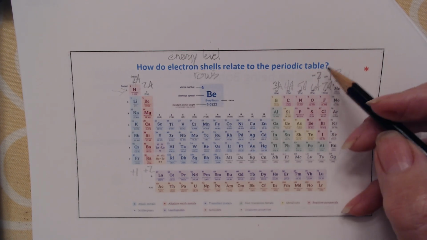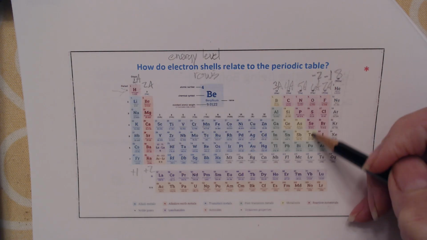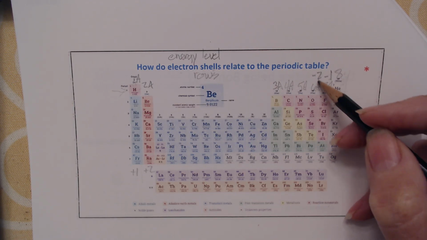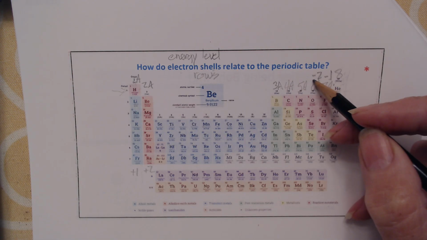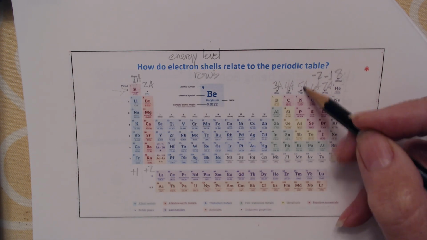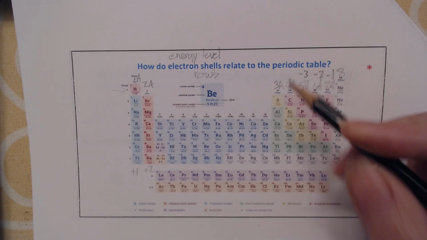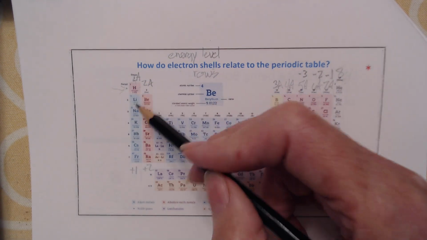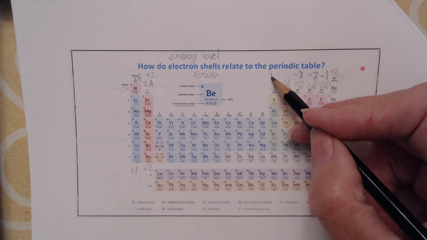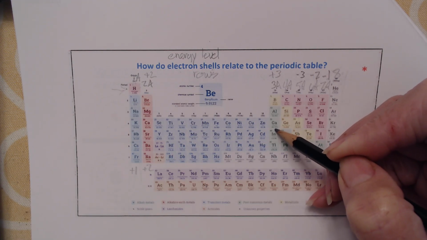So you can say categorically that everything in this group, family, or column, it all means the same thing, is going to be ionizing to a -2 charge. Okay? Over here, do you think these ionize to a -3? Yes, they do. Now, coming from this direction, if we had a +1 and +2 here, right? This guy here, if you guess that he ionizes to a +3, you would be correct.